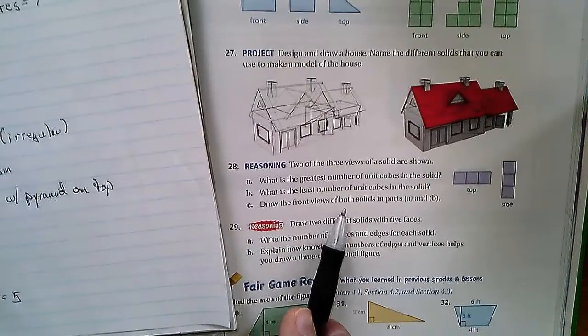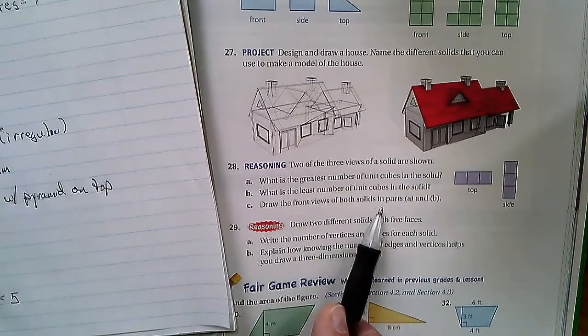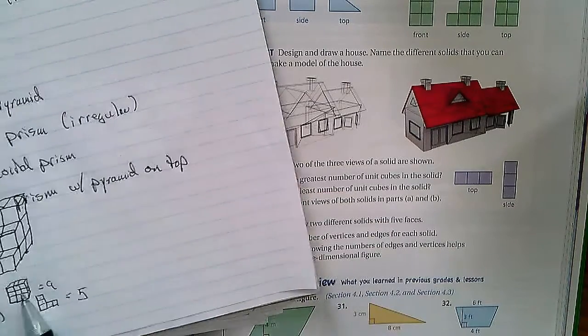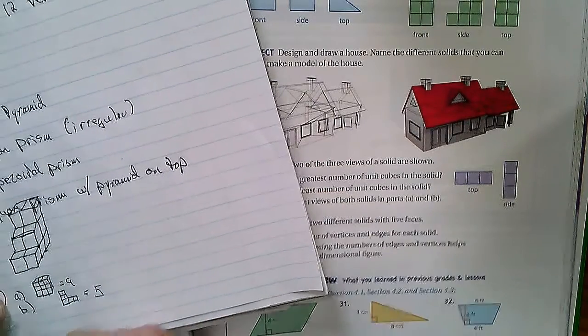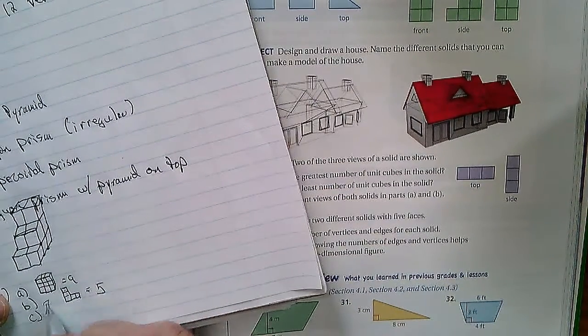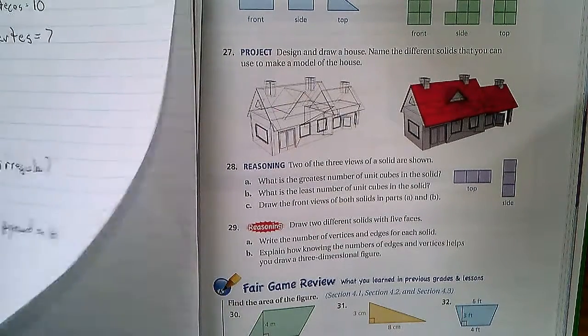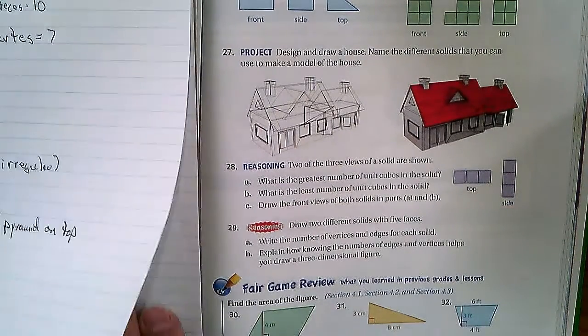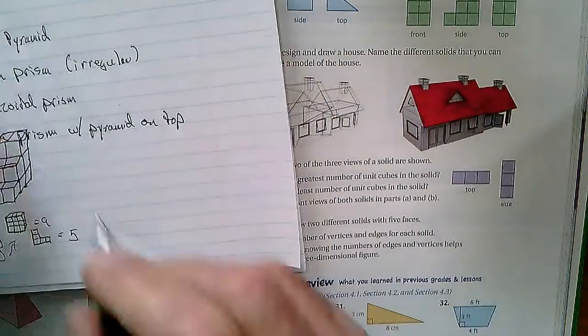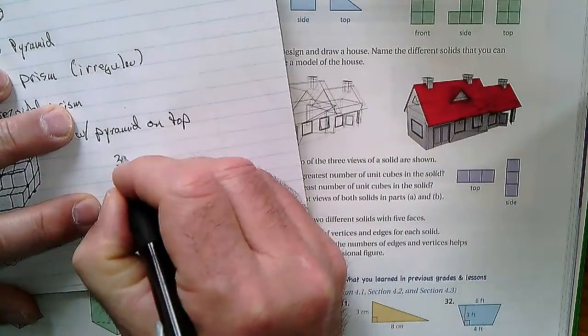Draw the front view of both solids in part A and B. I did. So C is, look at that, but you can't really do that. So sorry about that. The last part here is just stuff that we have done a great deal of. I'm going to use the same paper. I hope that's okay. Number 30.